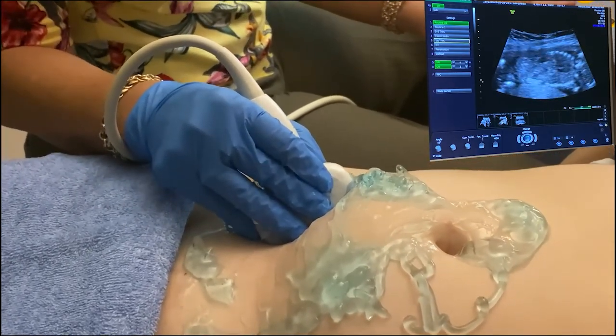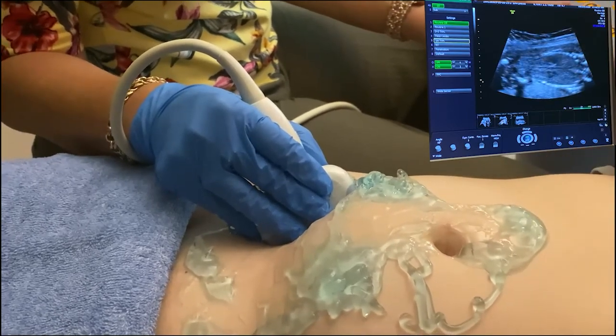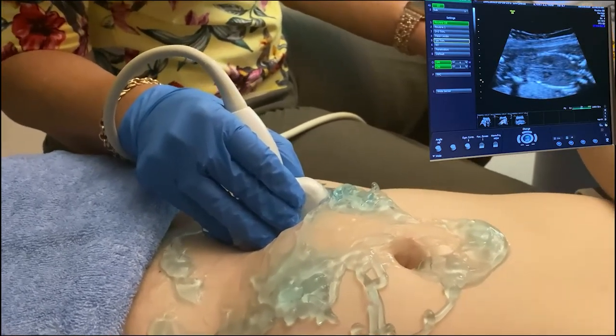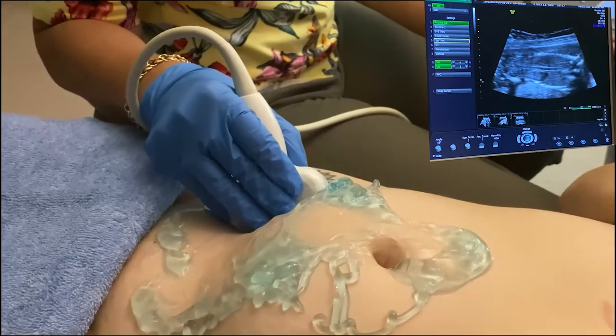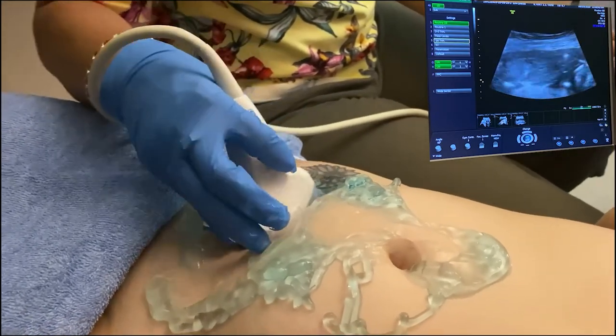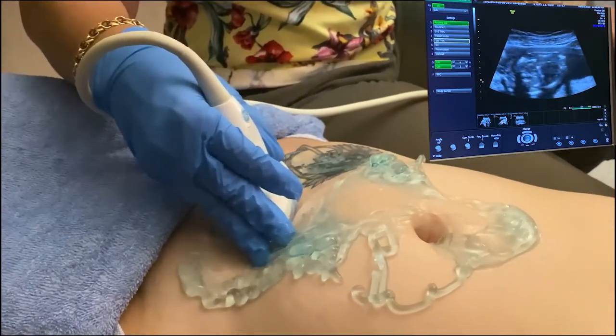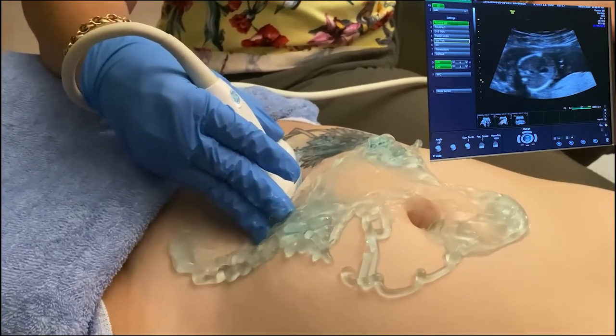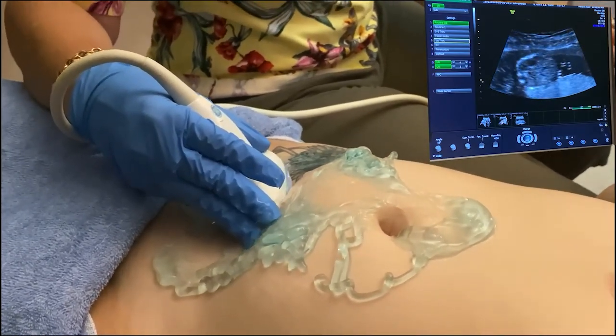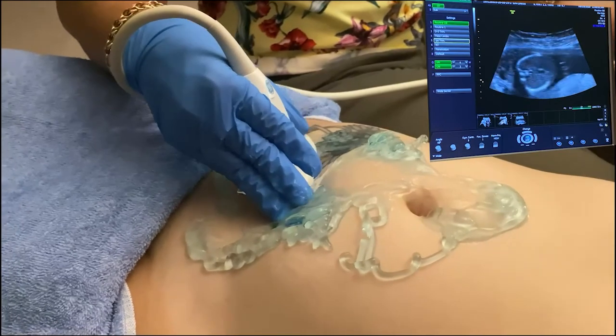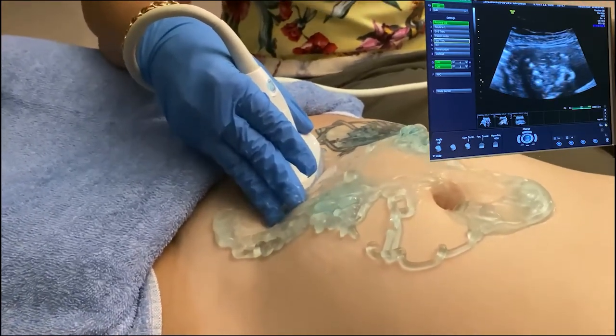Echogenic bowel is a soft marker for Down syndrome in some cases. We can follow this, and we can see the fetal aorta. But primarily we're doing this to establish situs. And we'll start our measurements.